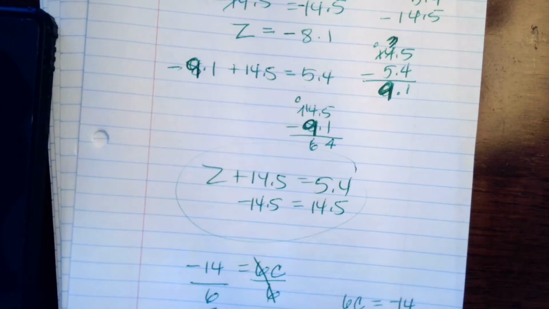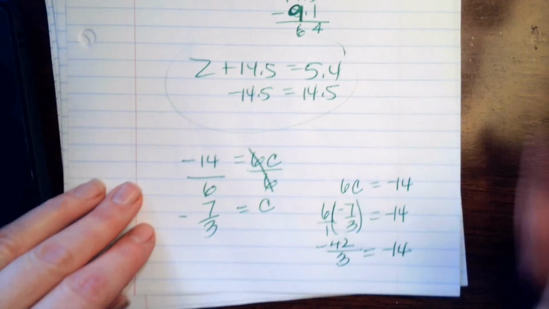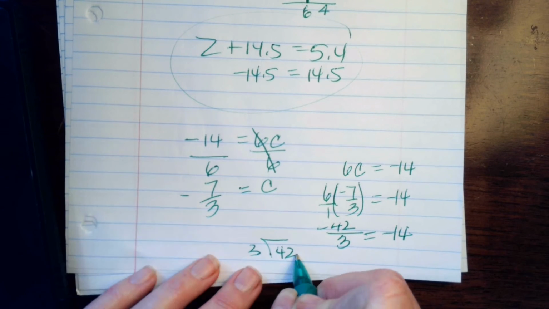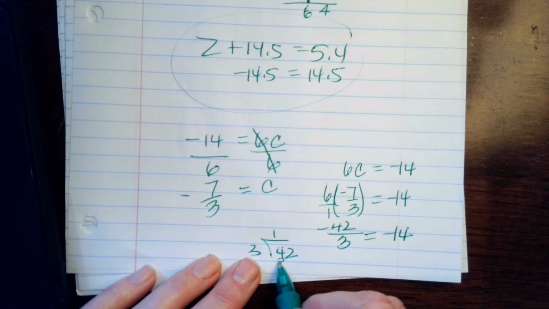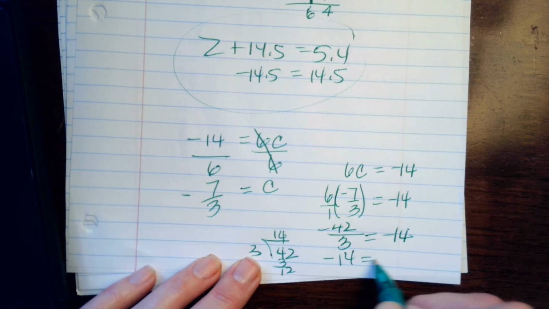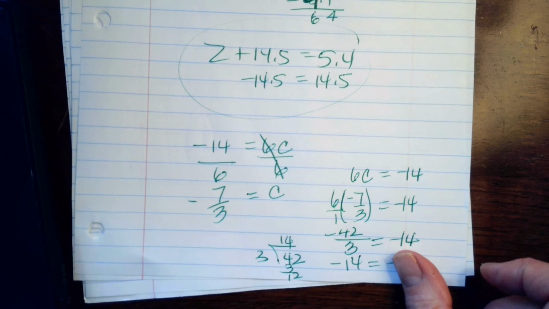So that's the good news. If you check your answer like this, there's no way you could get it wrong. Okay. And then we do 3 goes into 42 one time. So negative 14 equals negative 14. Is that correct? Yes. Yes.